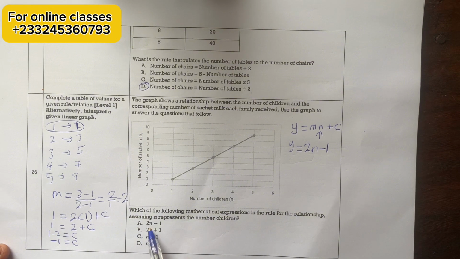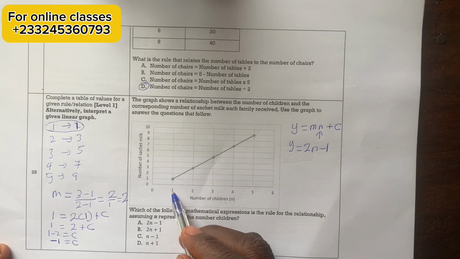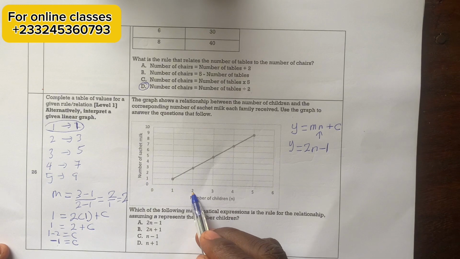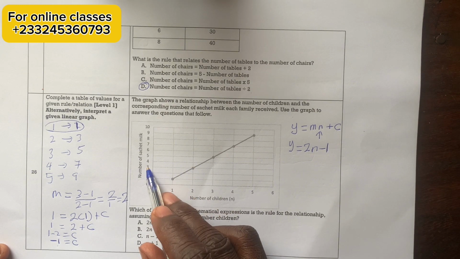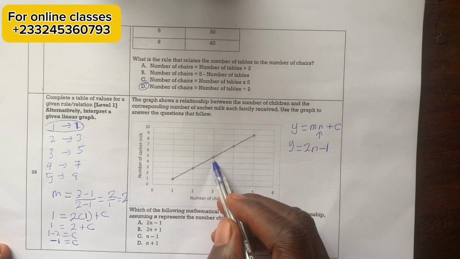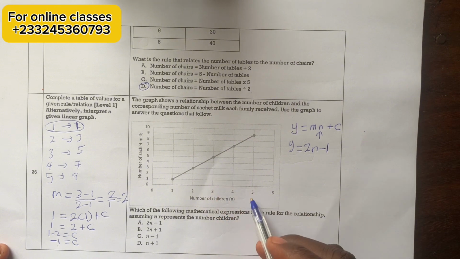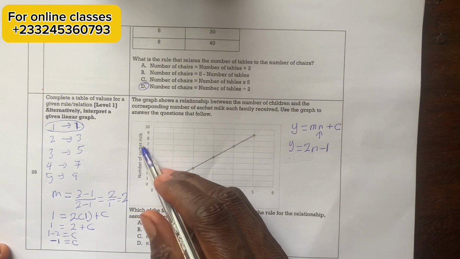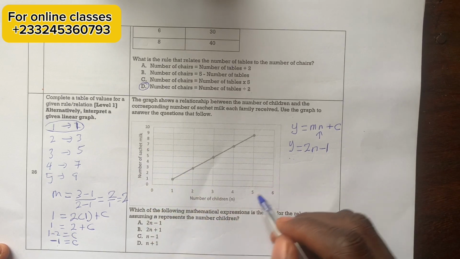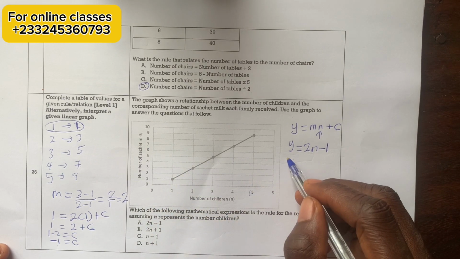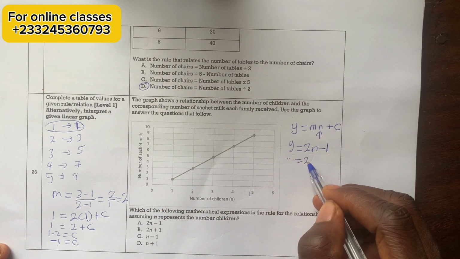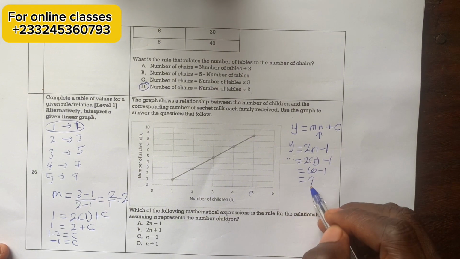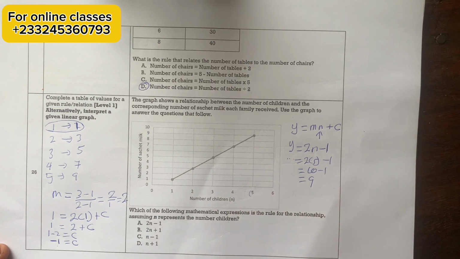So you see that 2 times 1 minus 1 will give us 1. 2 times 2 minus 1 will give us 3. 2 times 3 minus 1 will give us 5. So for instance, if I need the number of sachets of milk, if n equals 5, I have number of sachets of milk equals 2 times 5 minus 1. That is 10 minus 1, that is 9. In a very simple way.